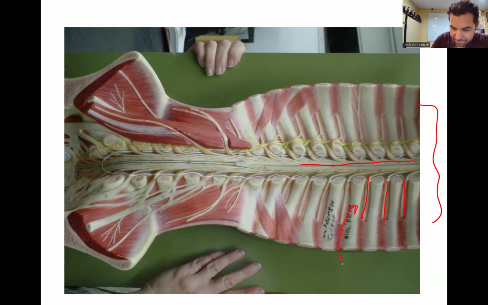Specifically, they are called intercostal nerves. They innervate the intercostal muscles in between your ribs. Makes sense. What else can we see on here?